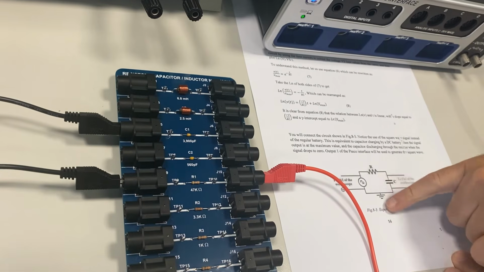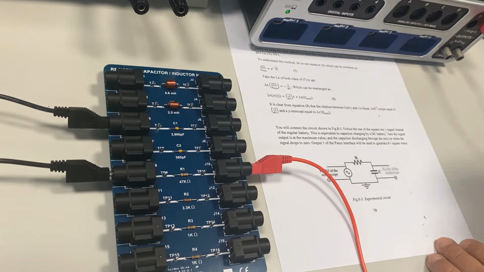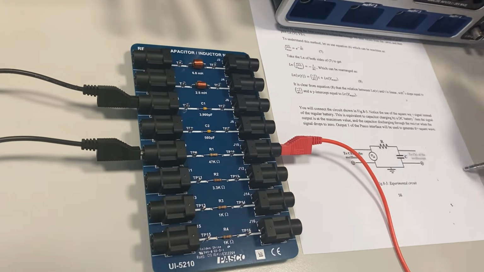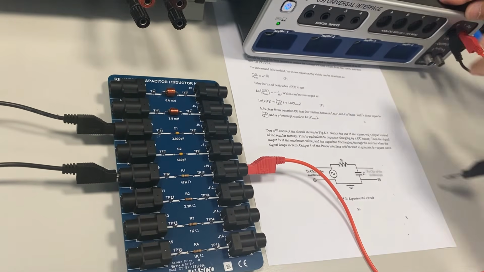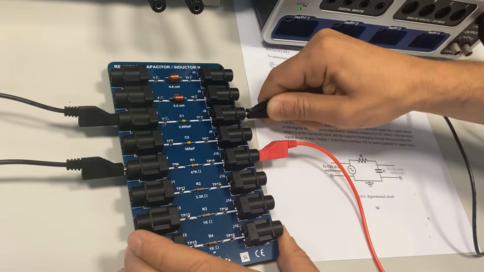And notice that we have a ground symbol here, which means that this should be the negative of the power supply. And that's why we started with the positive side. So here is the negative of the power supply connected to the other side of the capacitor.